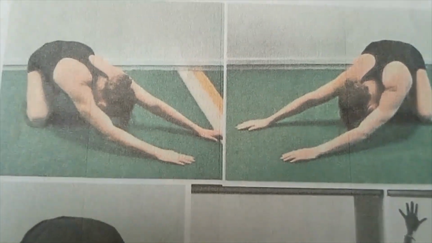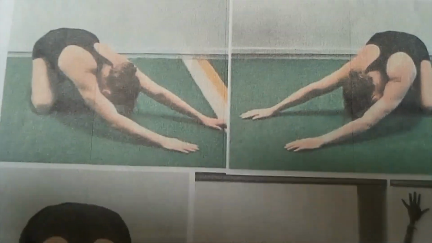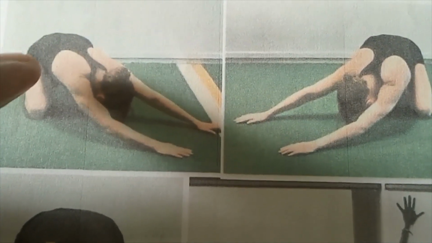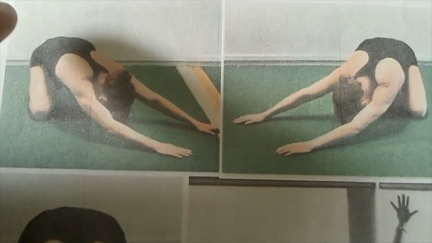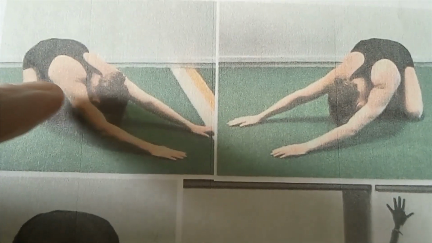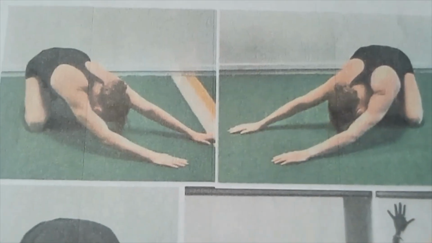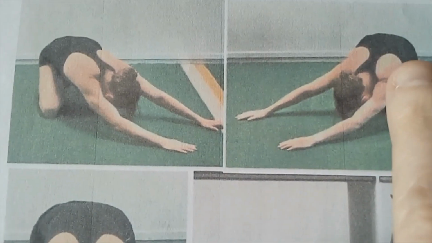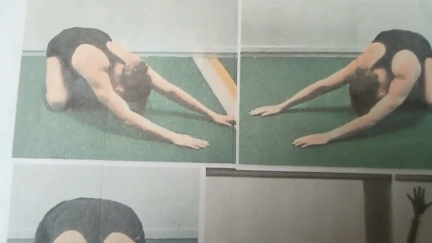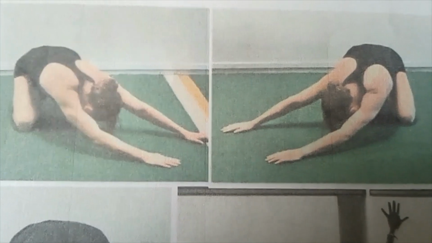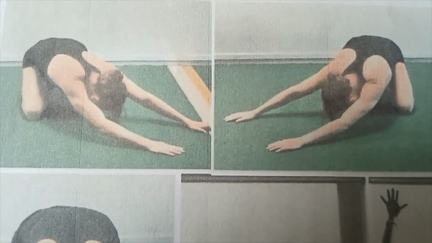So if it's your right side that's tight, you walk your hands around to the left to lengthen along here. Likewise, if it's your left side that's tight, you walk the hands around to the right in order to lengthen the torso as much as possible.